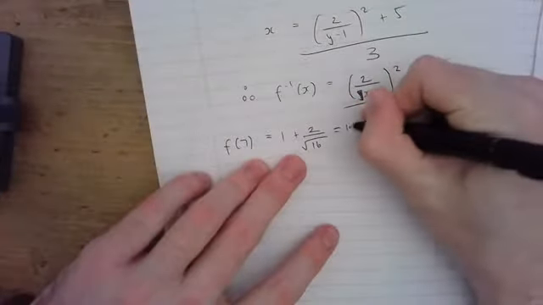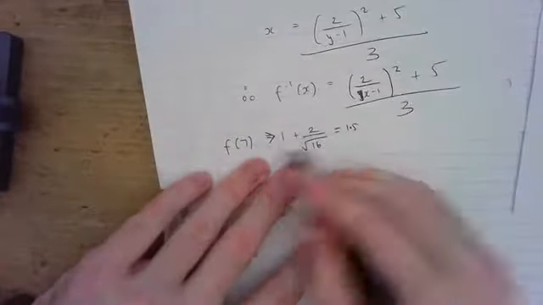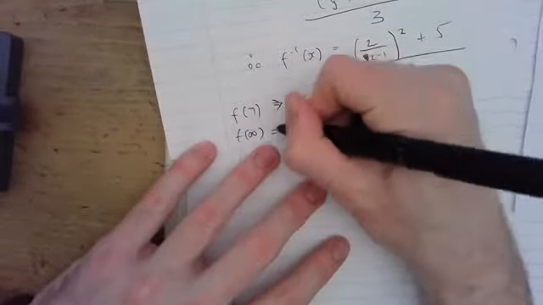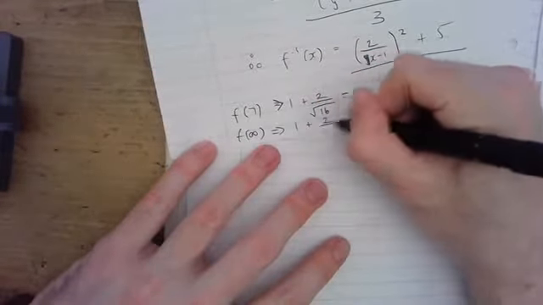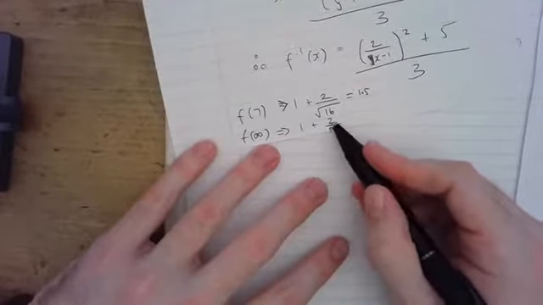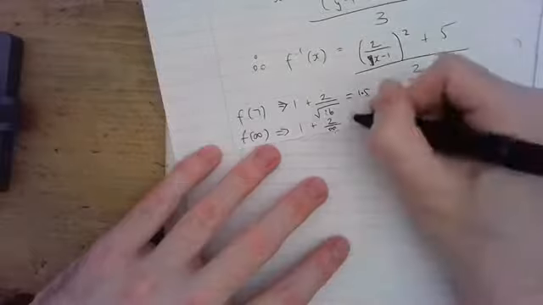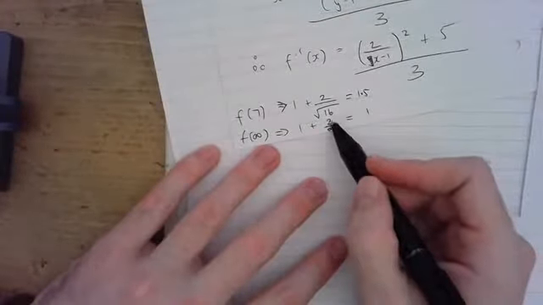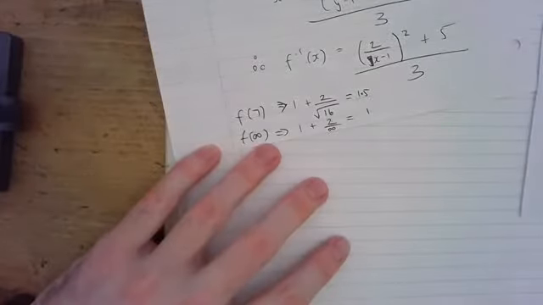And strictly speaking, I shouldn't have 2 equals on one line, so I'll change that to an arrow. And then f of infinity. Now be careful here, as people just say, oh, it's always infinity. Not strictly true. The square root of infinity is infinity, and then anything divided by infinity goes to 0. Sorry, anything divided by infinity is 0, so 1 plus 0 being 1.